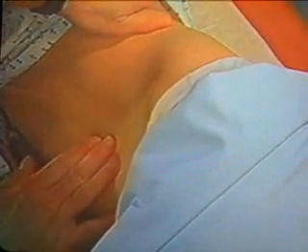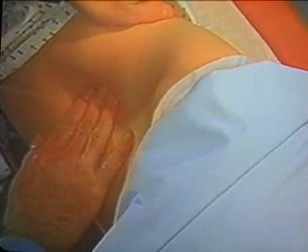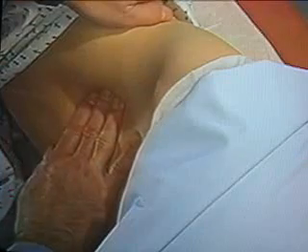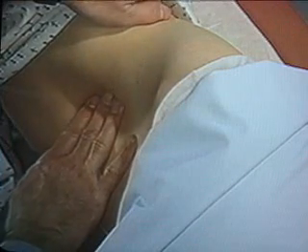Then ask the patient to turn onto her right side and try again. The spleen is not usually palpable. If you feel it, measure its distance in centimeters from the costal margin during inspiration. Take a deep breath. Out. Once again. Out.